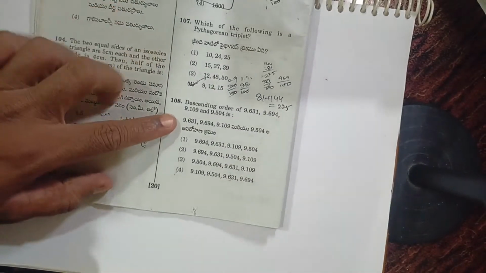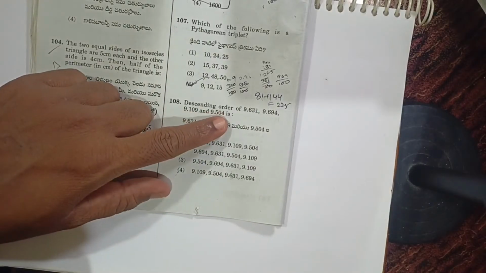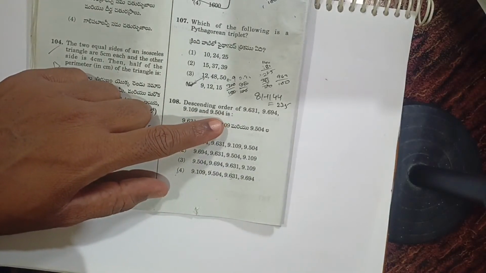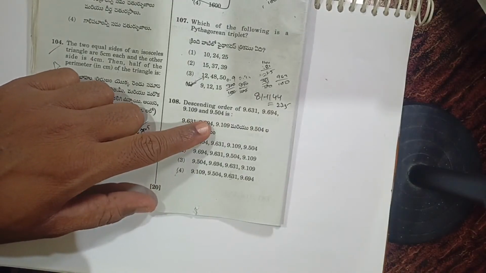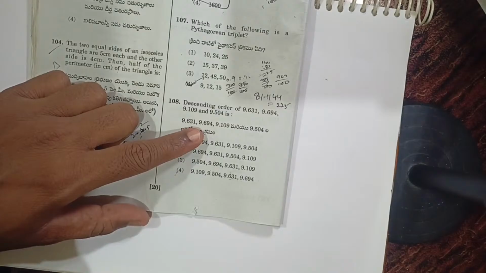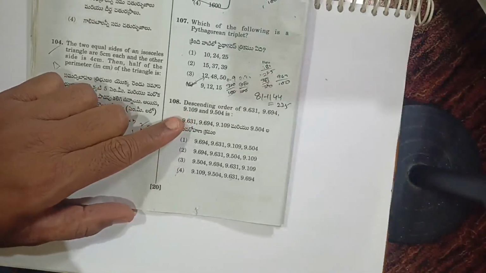Yes, now we are going to see the next problem, problem number 108. Descending order of 9.631, 9.694, 9.109, 9.504. By seeing the question, we can easily identify which numbers go from increasing order to decreasing order.